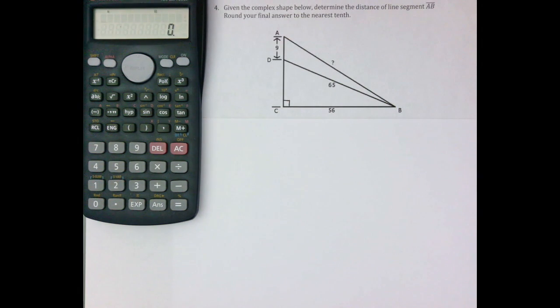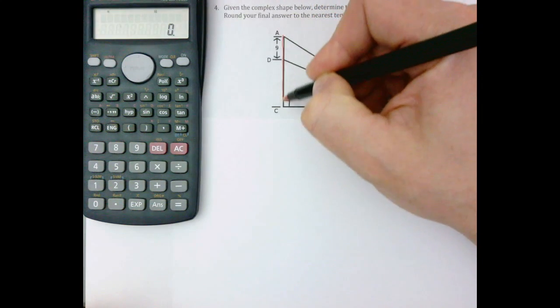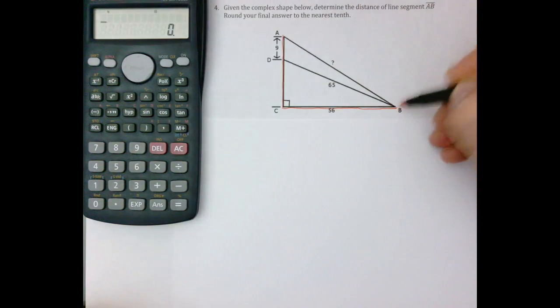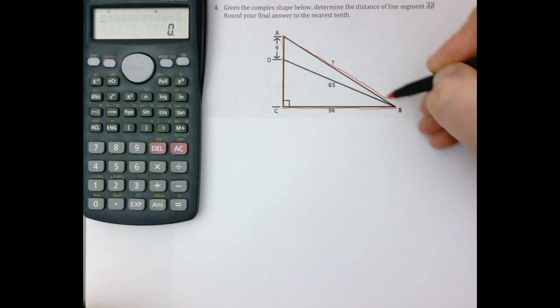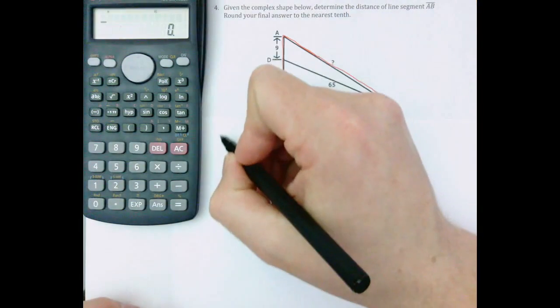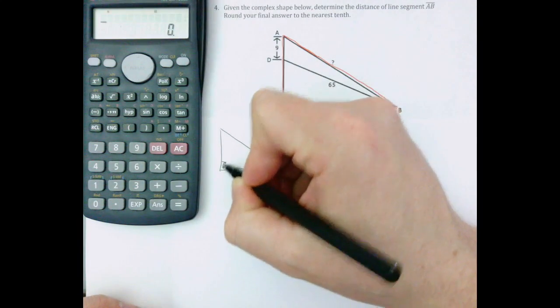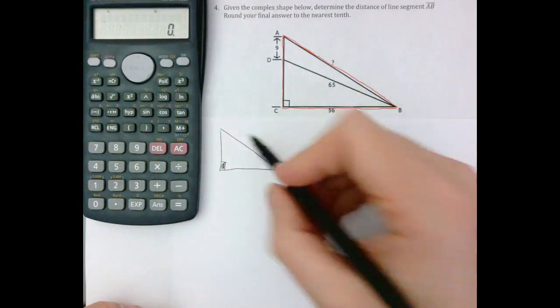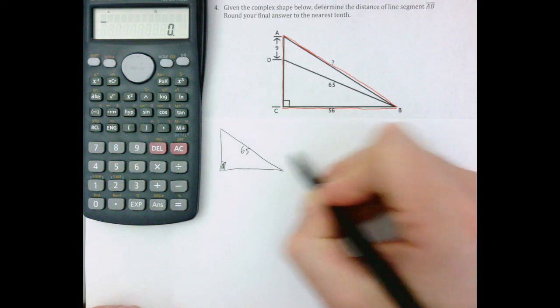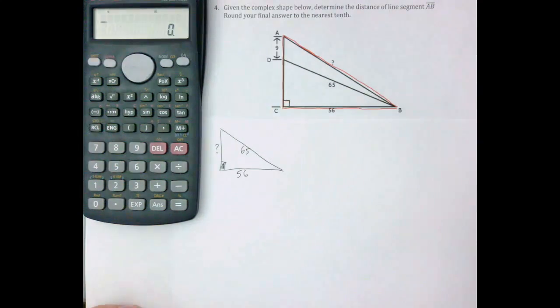What I've got to do here is realize that I have two right-angled triangles, one a little bit bigger than the other, and the smaller one kind of superimposed on top of that larger one. And I'm going to just outline that larger one in red. So what I'm looking for is the hypotenuse of that red triangle. Now I'm going to redraw these triangles just to make my life a little bit easier and keep my numbers separate. So this smaller one that's inside has a hypotenuse of 65 units. It has a side length here of 56 units, and I'm not sure what this side is.